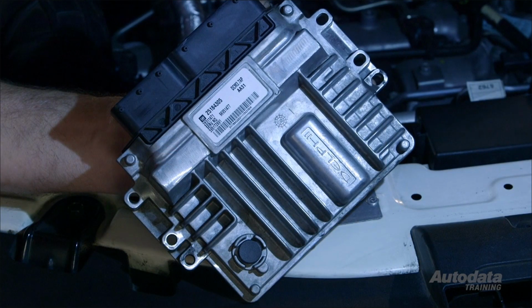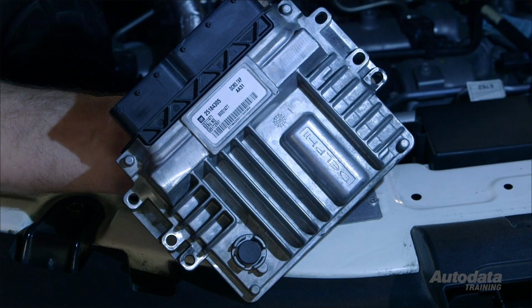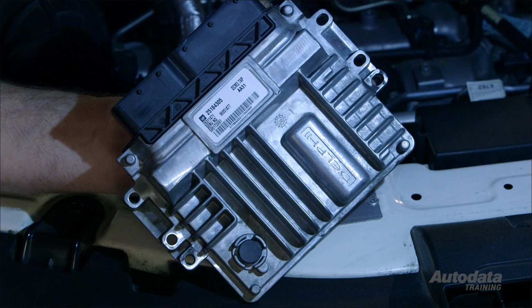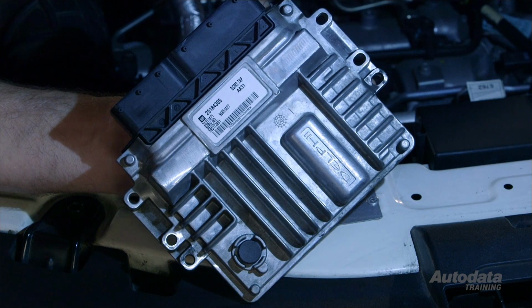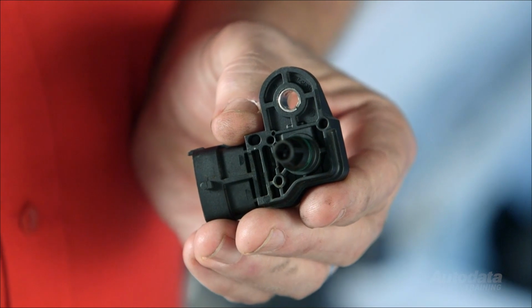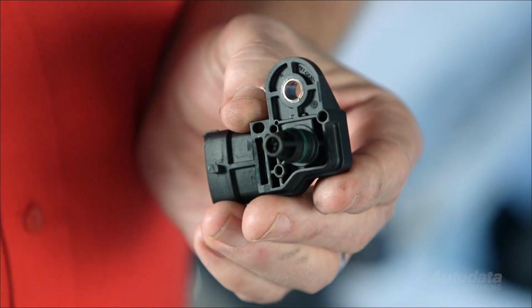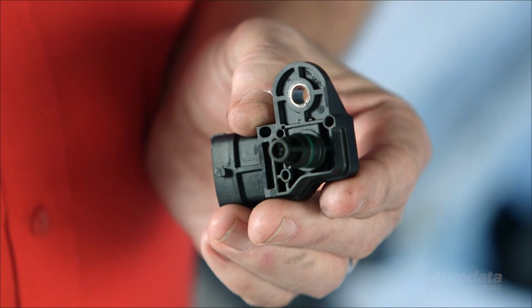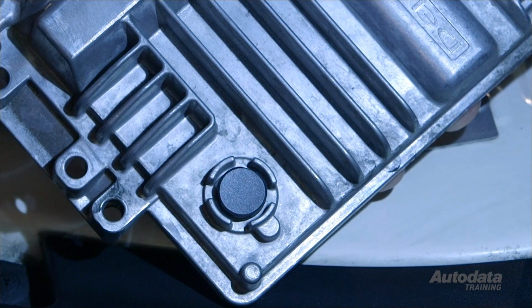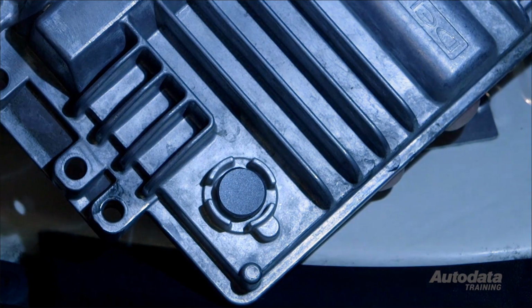Barometric pressure is used to determine actual boost pressure. The ECM subtracts barometric pressure from manifold pressure to obtain the true boost reading. At key on, the readings between the boost sensor and the baro sensor are compared for validation. The baro sensor on this engine is mounted in the ECM.